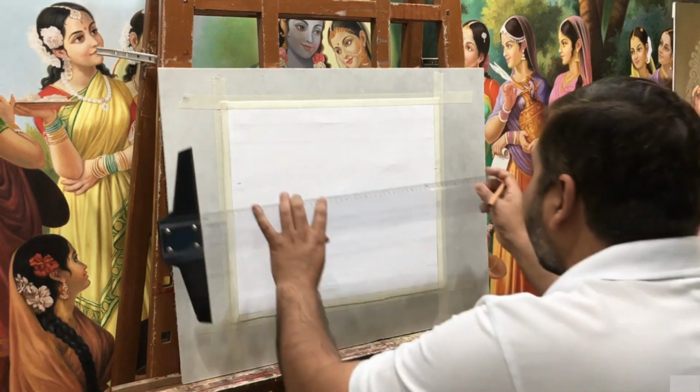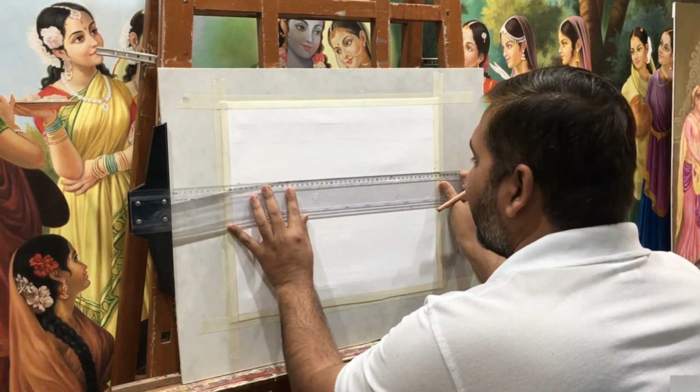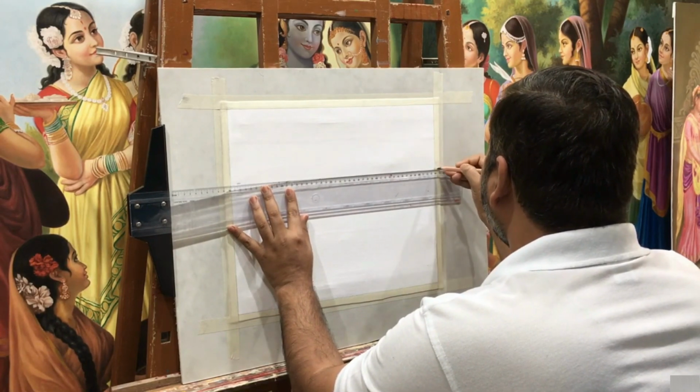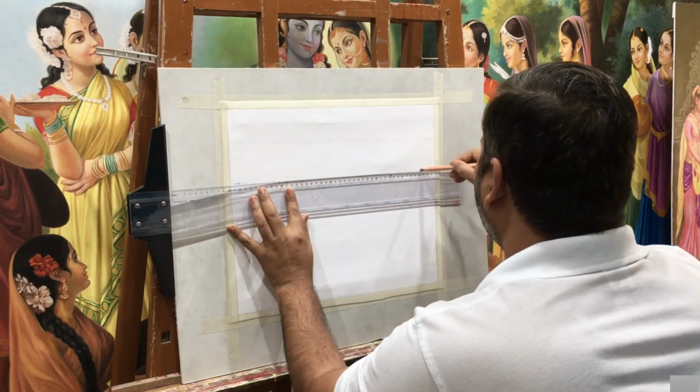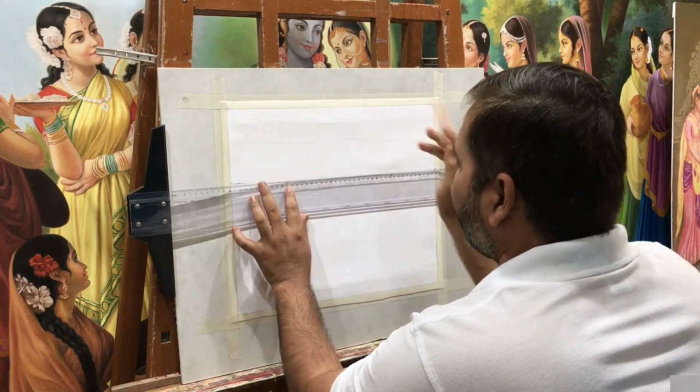Guys, there are so many things to examine when painting a seascape. And to paint a masterpiece, we have to plan. Planning is very important. So let's start with a procedure.